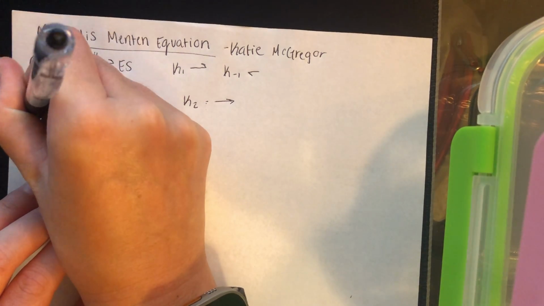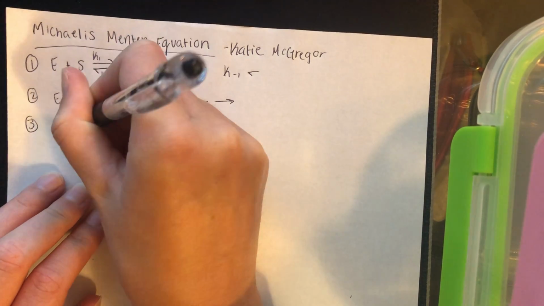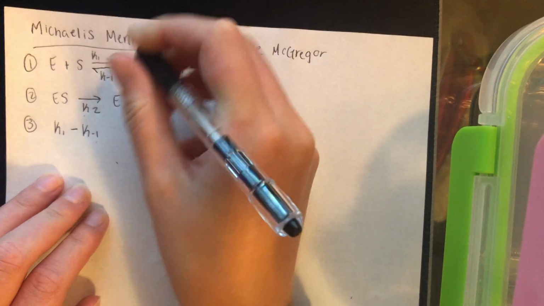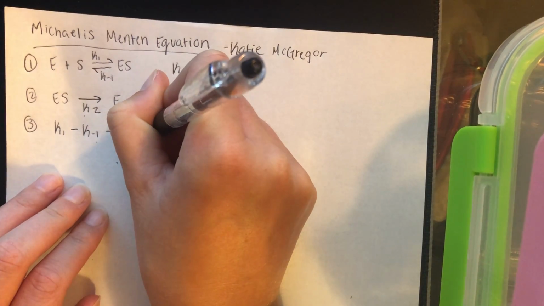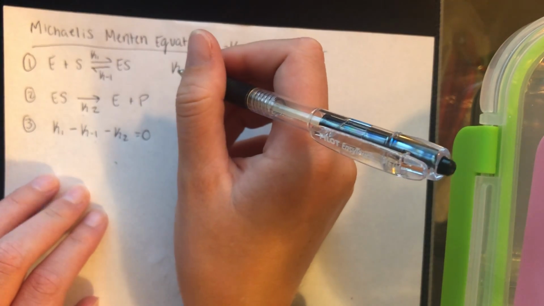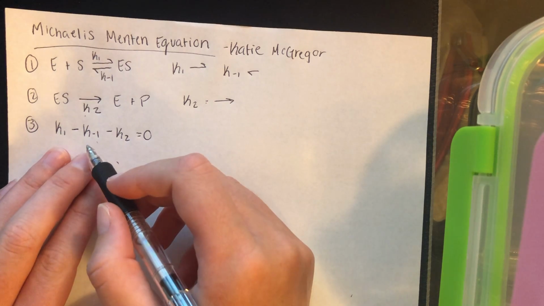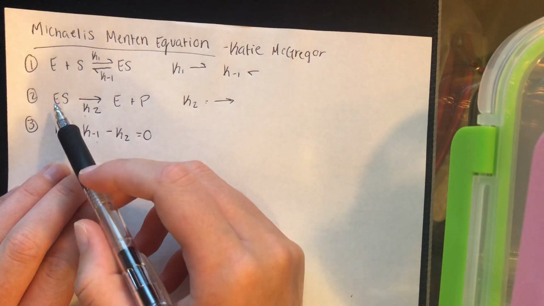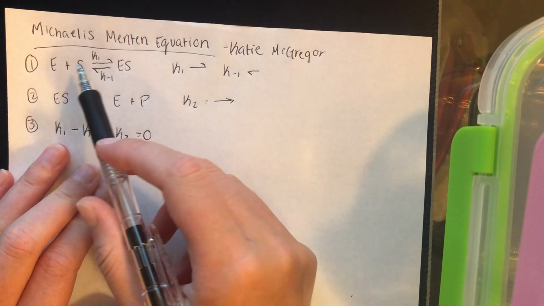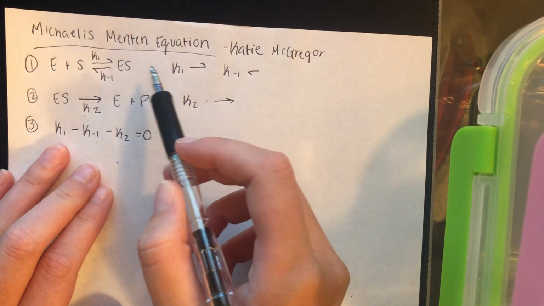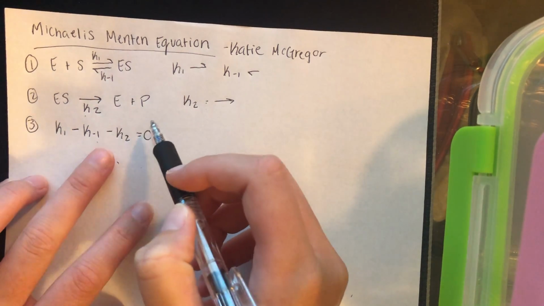So this can be written as K1 minus K negative 1 minus K2 is set equal to 0. And we can substitute into this equation these variables. So K1 we know is E plus S equals ES, so we can substitute that there. Same thing within the K negative 1 and the K2.